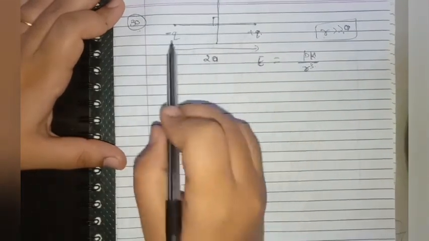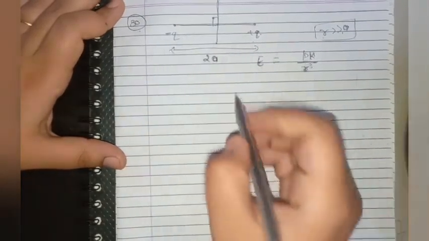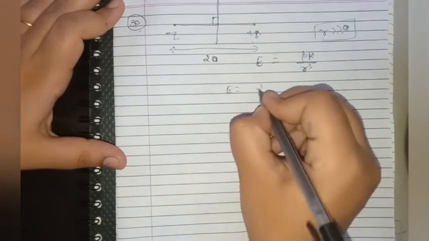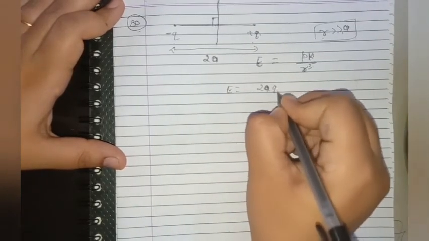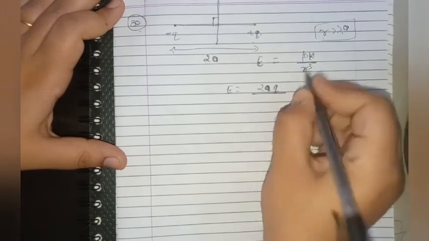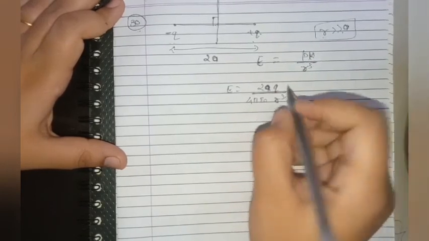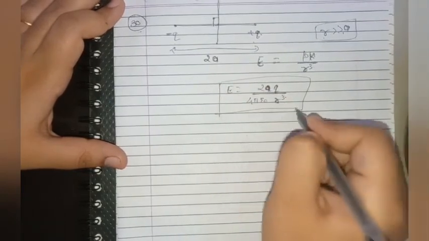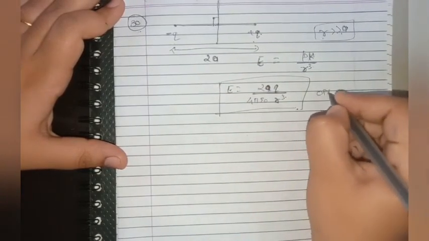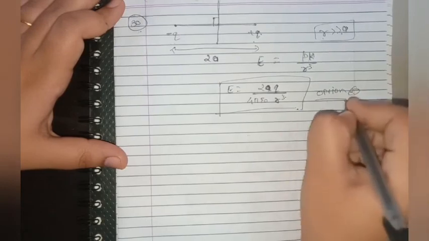So as these two charges form a dipole, the dipole moment can be written as 2aq, and k can be written as 1 upon 4 pi epsilon naught r cube. So option 2 is the correct option.